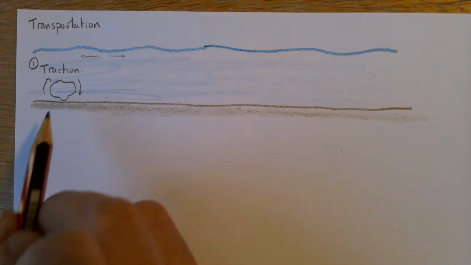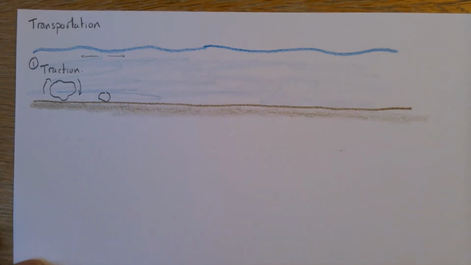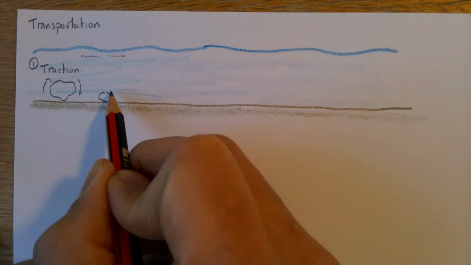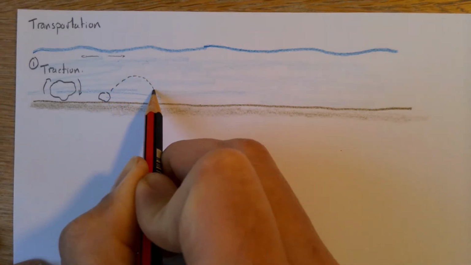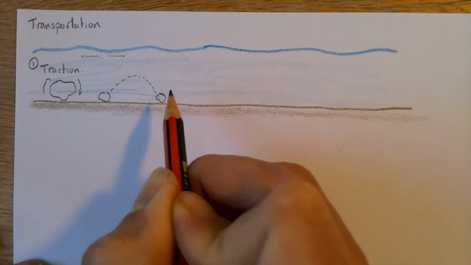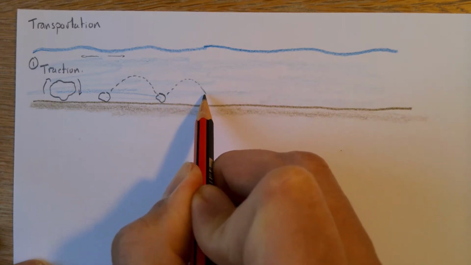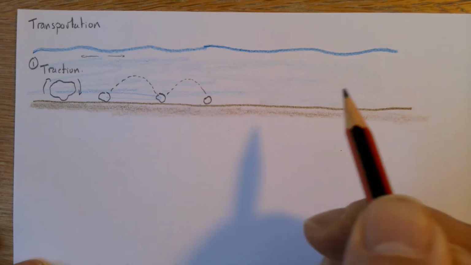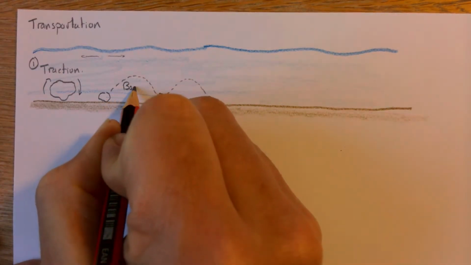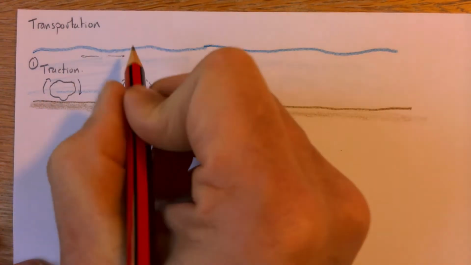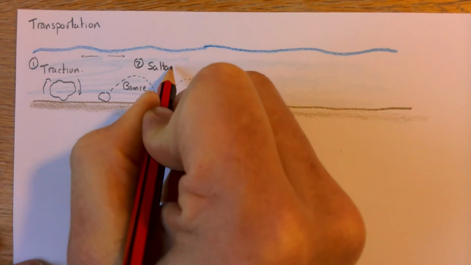As these materials get a little bit smaller, the energy in the water is able to periodically pick up that material and bounce it along the seabed. And in this way, material is transported along. This bouncing motion is referred to as our second process, which is saltation.